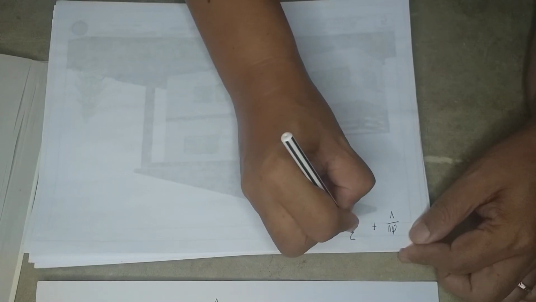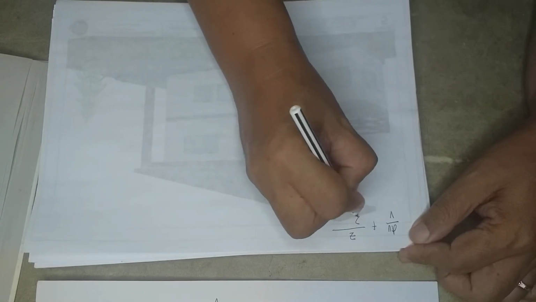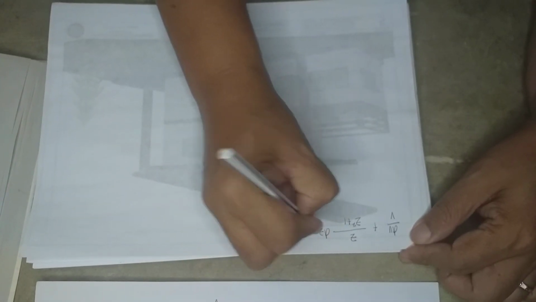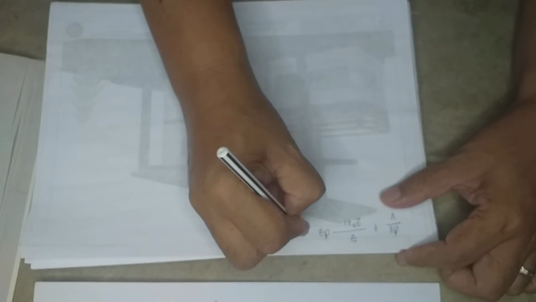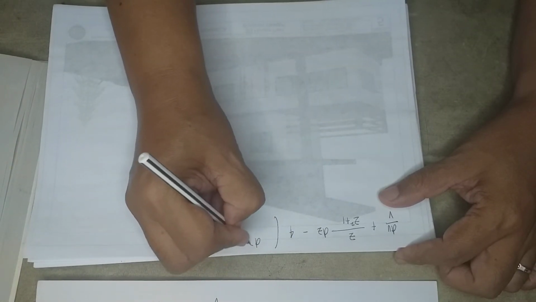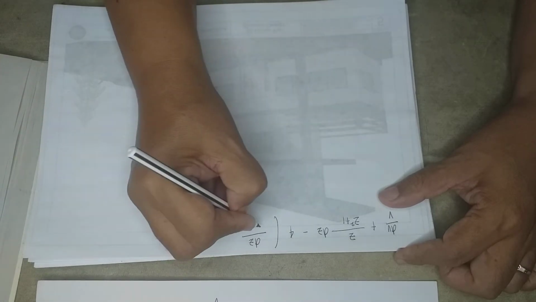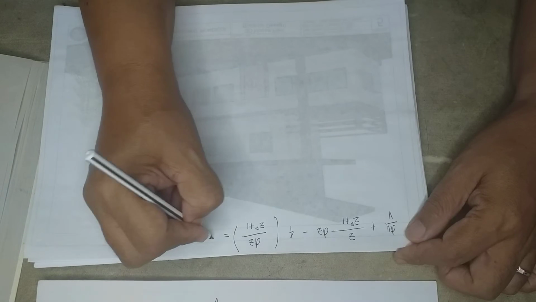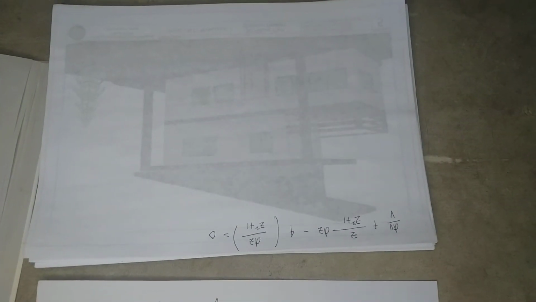plus z over z squared plus 1 dz minus 4 times dz over z squared plus 1 is equal to 0. Alright?